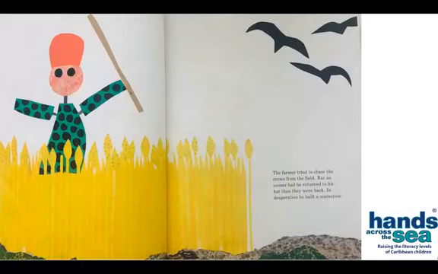The farmer tried to chase the crows from the field, but no sooner had he returned to his hut than they were back. In desperation, he built a scarecrow. What do you think the farmer wants to keep the crows out of the field for?